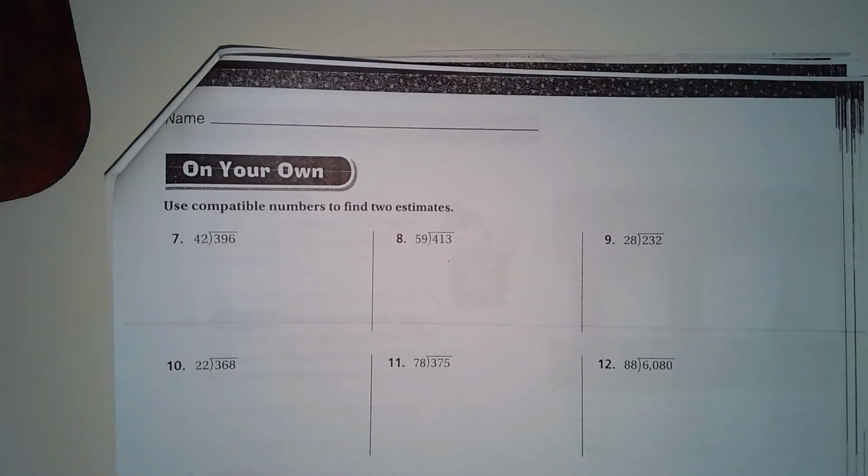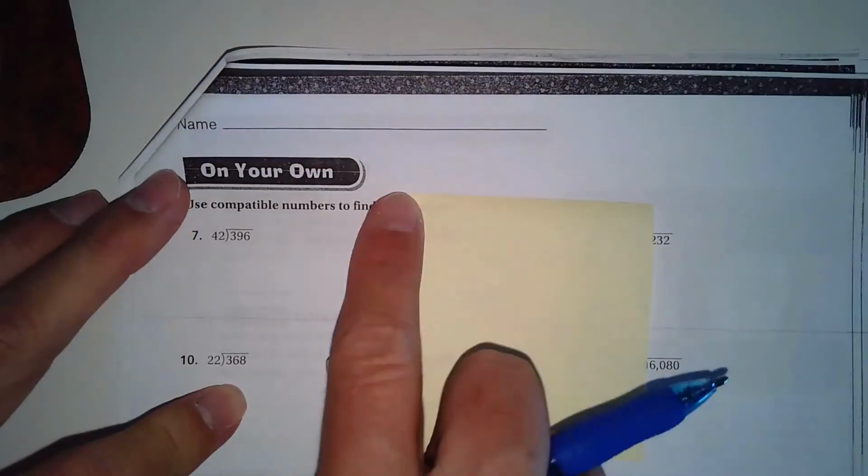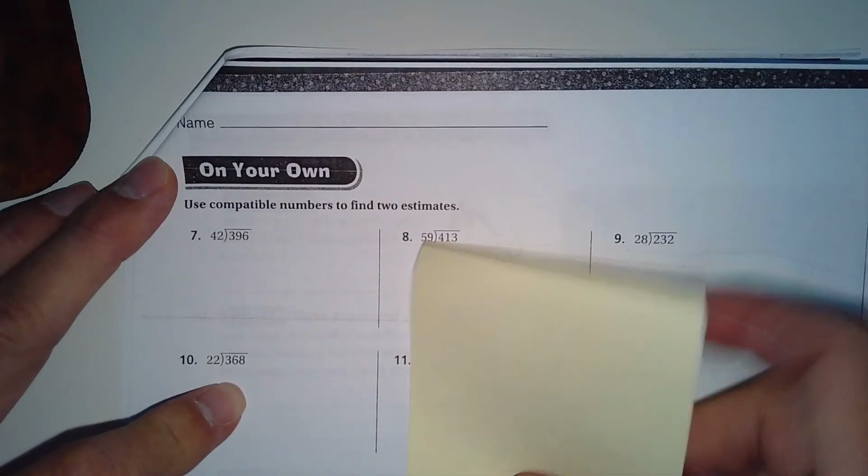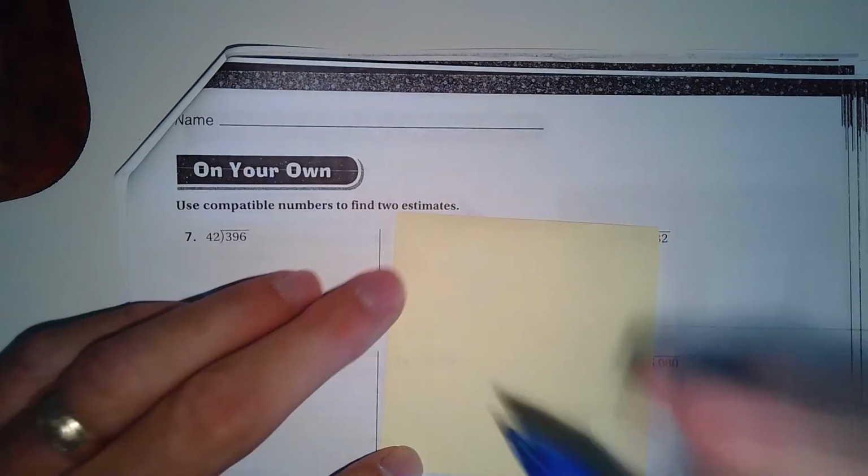Again, we're still using compatible numbers. Hopefully you guys know what compatible numbers are. We're looking for numbers that are easy to divide into one another. Okay, really, that's what we're doing. So I'm going to look at this first one here. It says use compatible numbers to find two estimates here. So let's look at this first one.